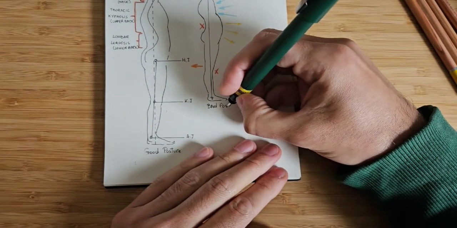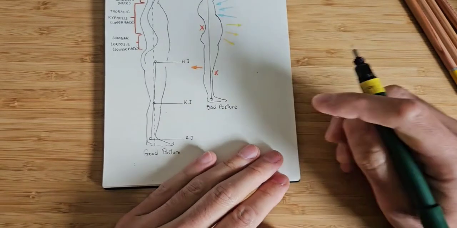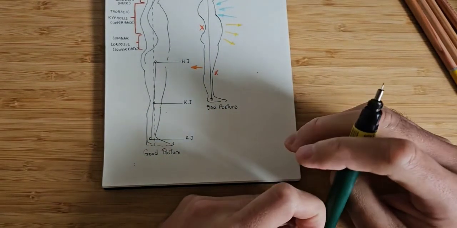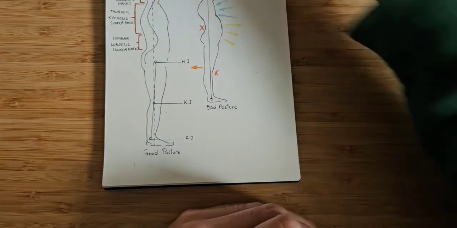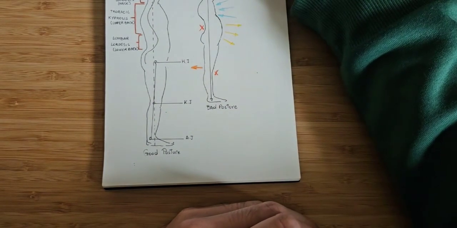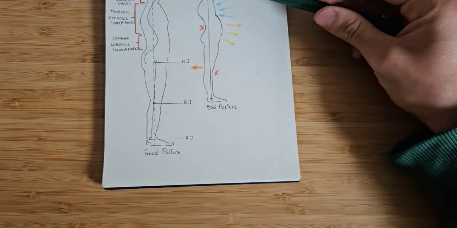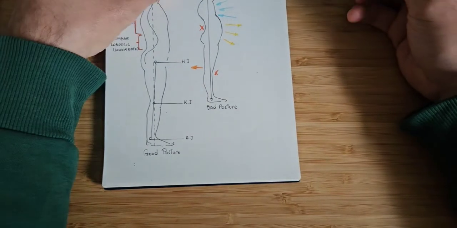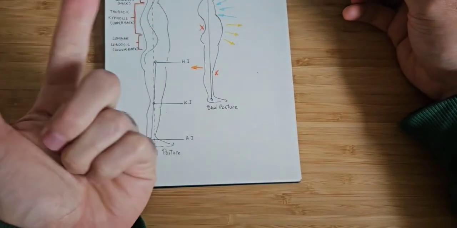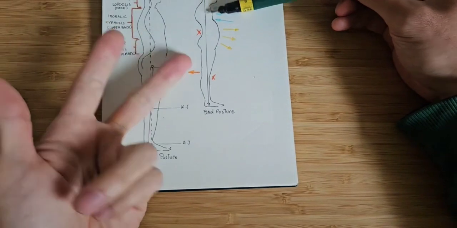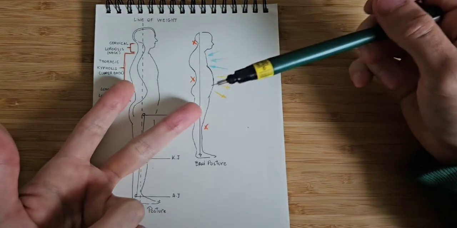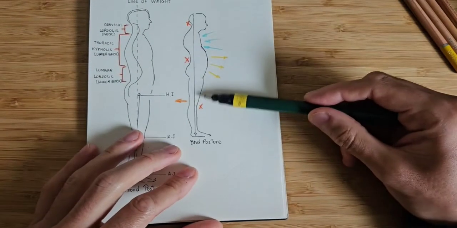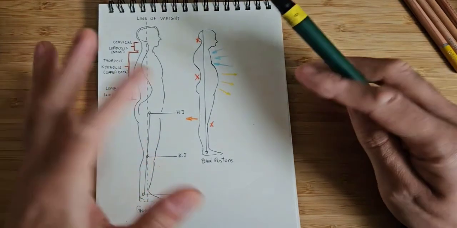Bad posture. Okay, what else? Okay, so again, back to poor posture, okay? Excessive curvature, forward head position, rounded shoulders, because when a person presents this kind of position, the thoracic spine, probably the shoulders, will be rounded forward. And hyperextended knees increase mechanical stress in the spine.